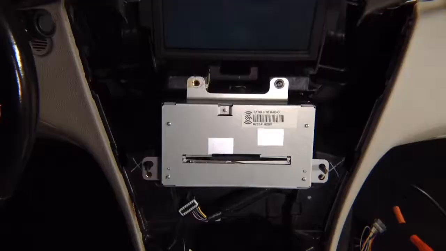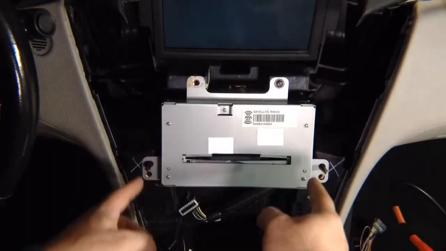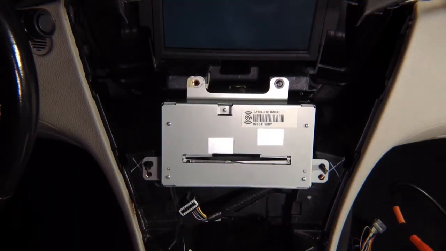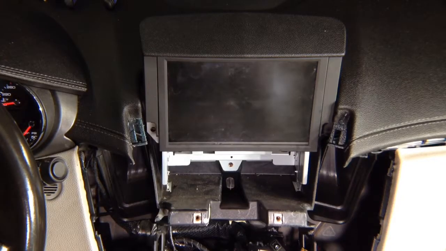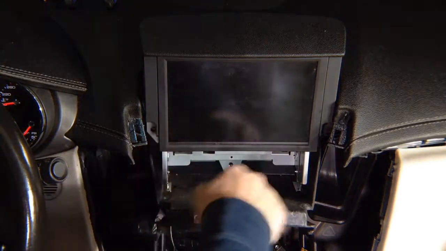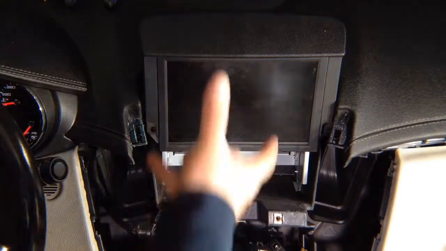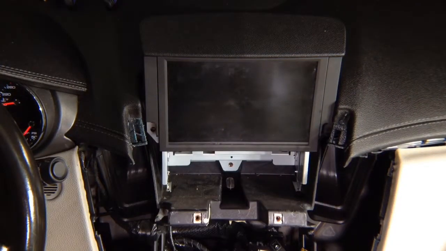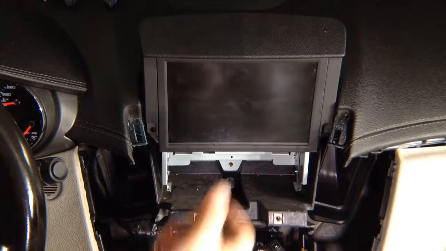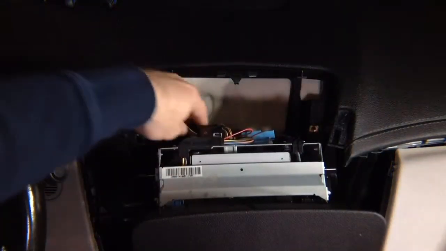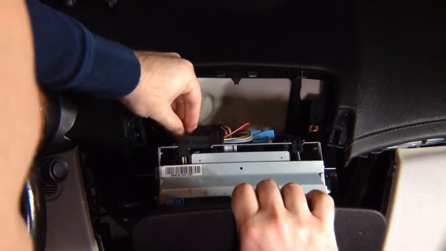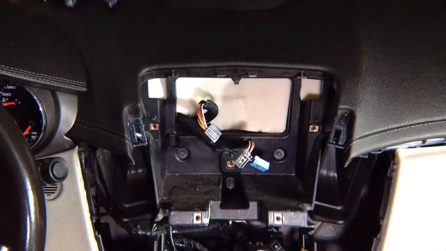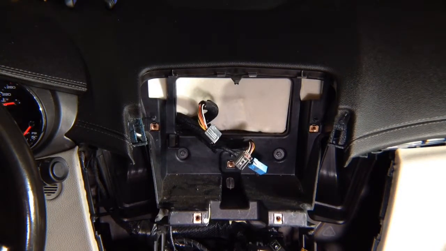To remove the radio, remove the 4 screws holding the radio, and the radio will come out to gain access to the back connectors. To remove the screen, simply remove 3 screws, 1, 2, 3. Once you remove the screws, the screen will simply come out, and you can remove the connectors from the back of the screen. Unplug 3 connectors from the back of the screen, and the screen is removed. That's all. This assembly is complete.